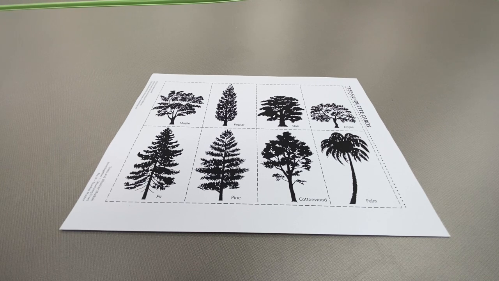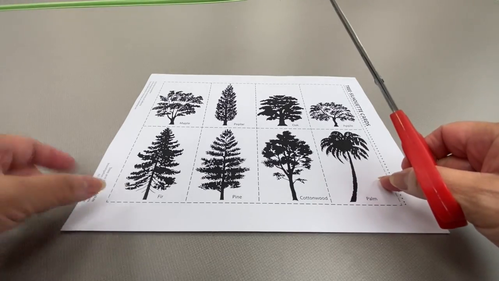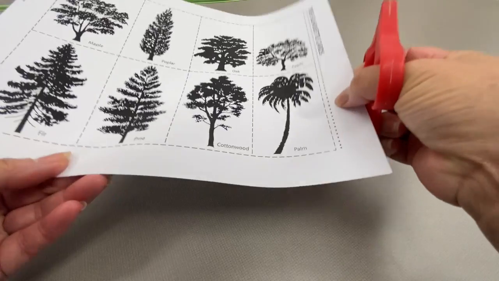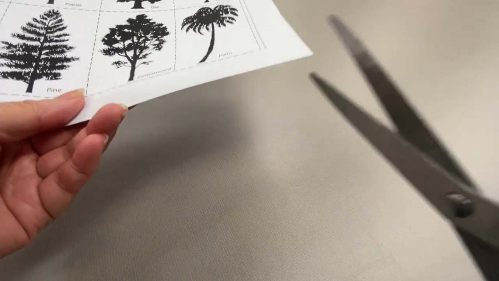For today's science activity, we are going to cut out our tree silhouettes by cutting along the lines and thinking about our focus question for today. What shape are trees?